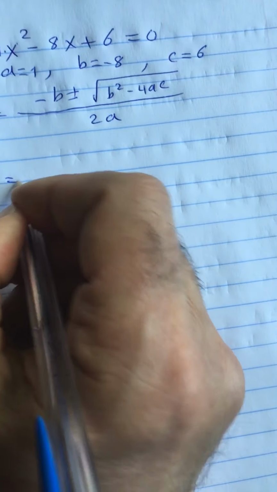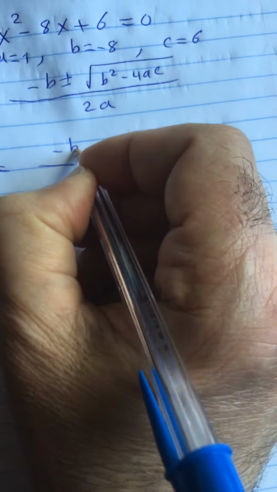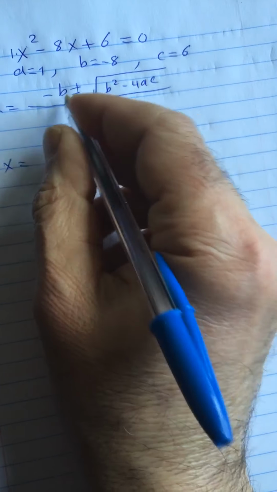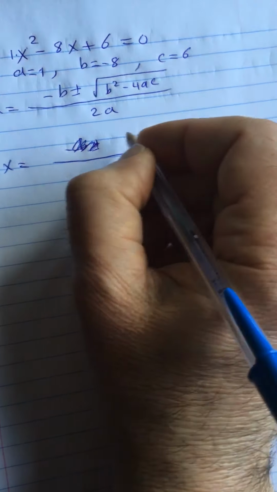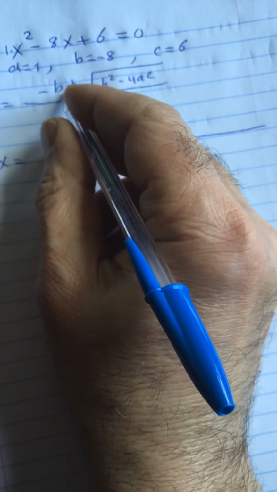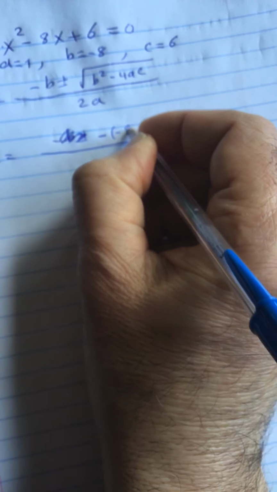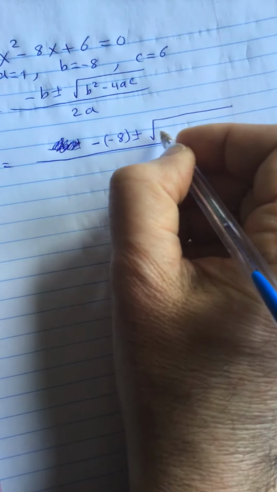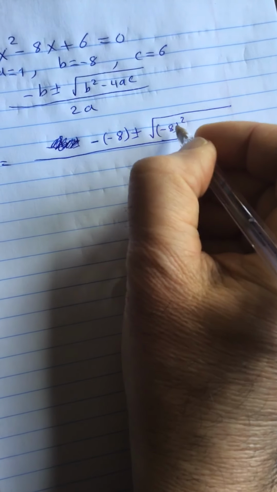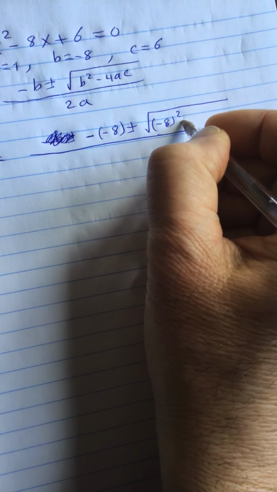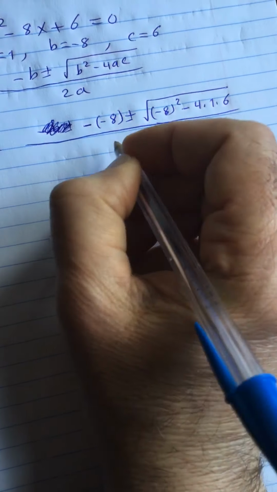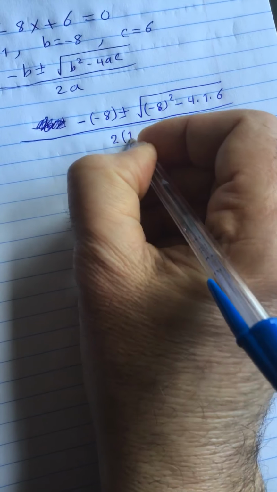Substitute. Negative b, b is negative 8, so x equals 8 plus or minus the square root of negative 8 squared minus 4 times 1 times 6, divided by 2 times 1.